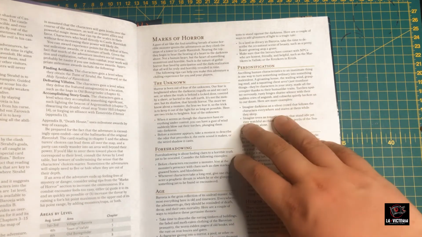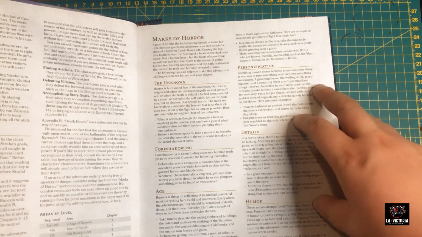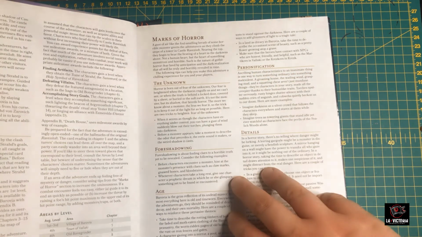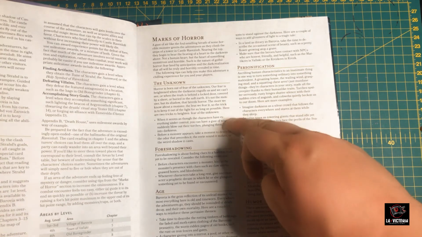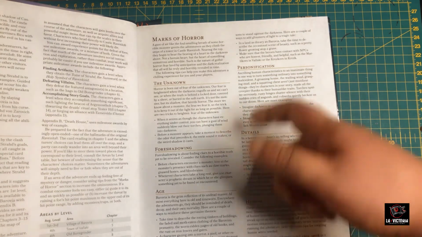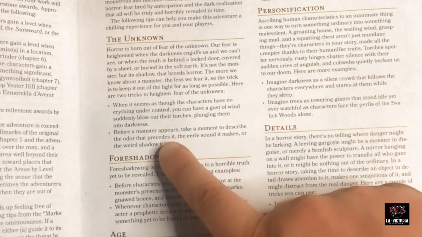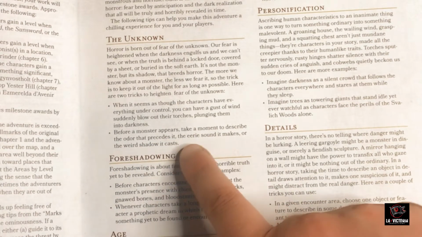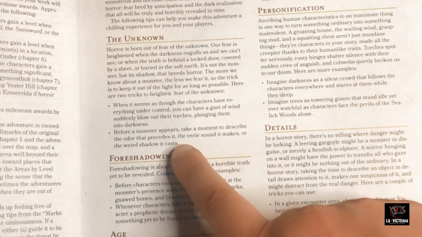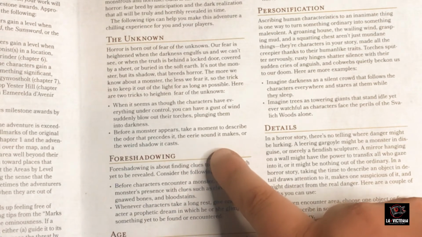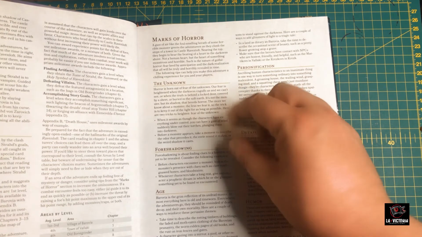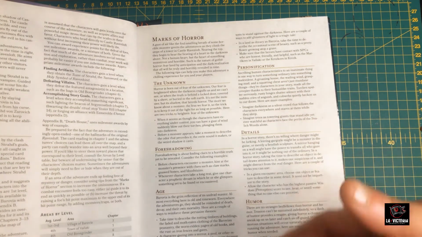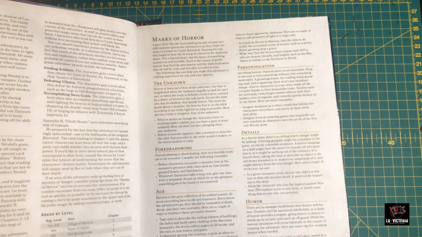And it has elements such as the unknown, and it gives you a little breakdown and then a couple of bullet points. So for example, before a monster appears, take a moment to describe the odor that precedes it, the eerie sound it makes, or the weird shadow it casts. So again, little bullet points to actually put into practice the use of these elements.